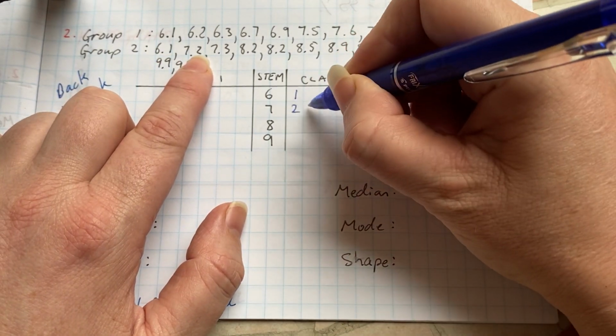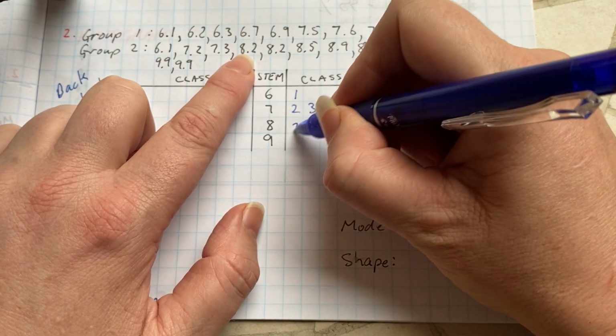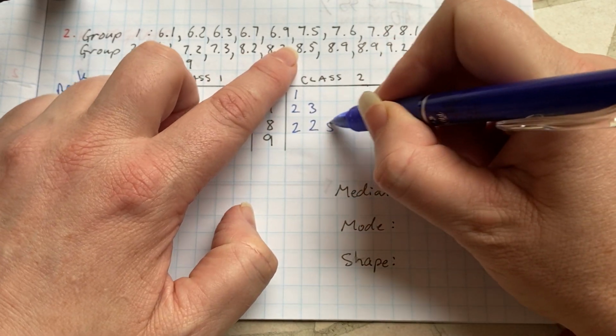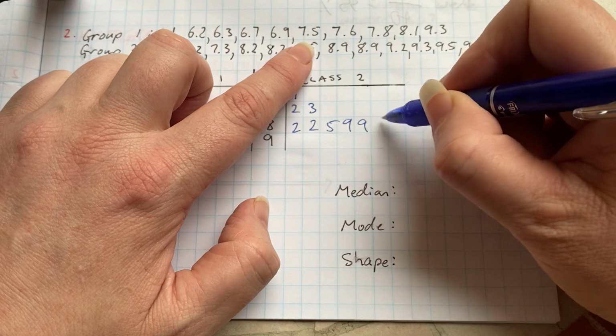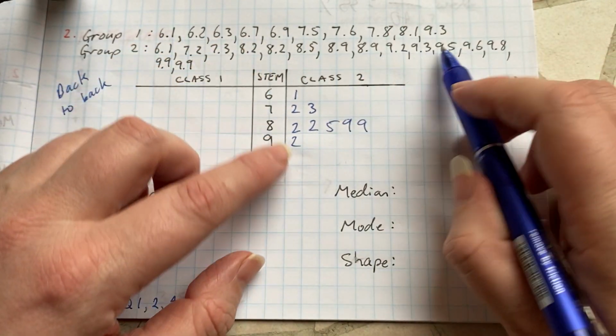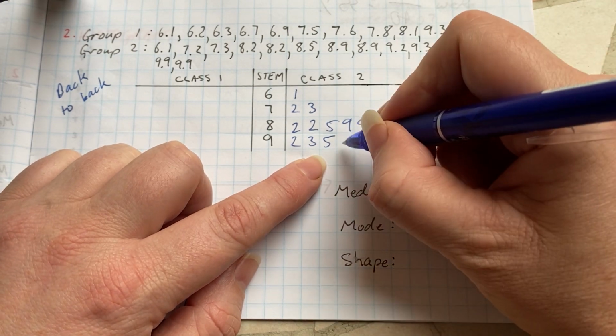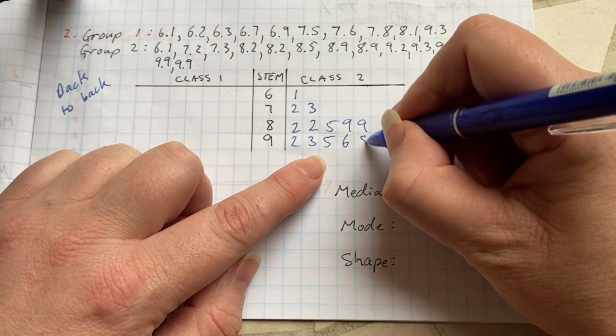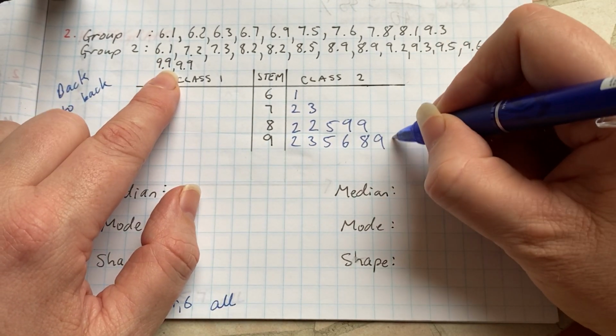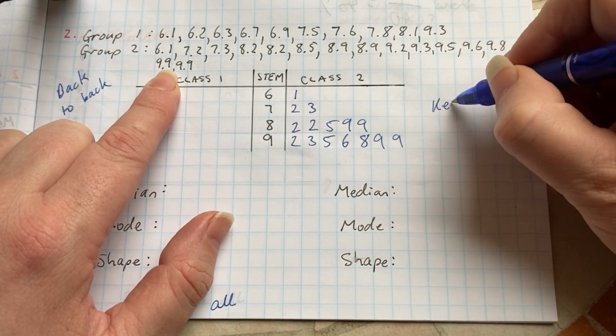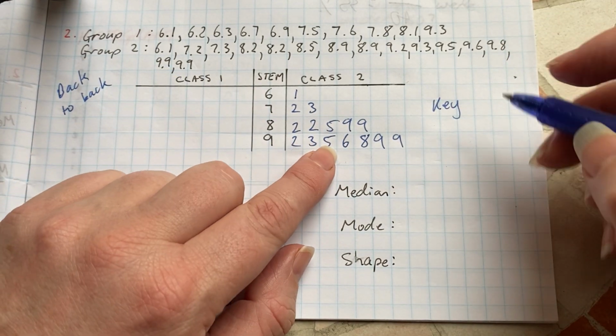So I've got 7.2, 7.3, 8.2, 8.2, 8.5, 8.9, 8.9, 9.2, 9.3, 9.5, 9.6, 9.8, down here 9.9 and 9.9. I might just do my key now, just choose any random number. This one will do.